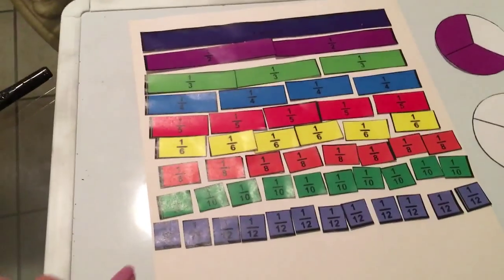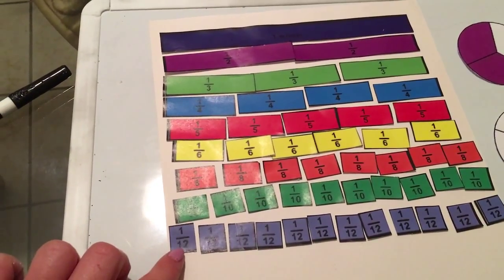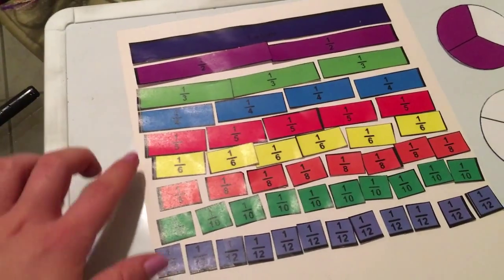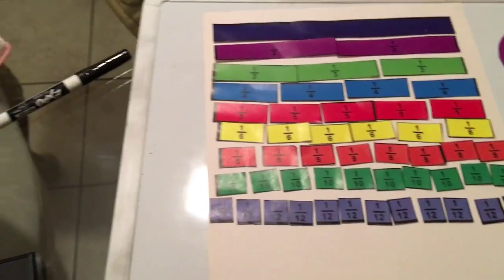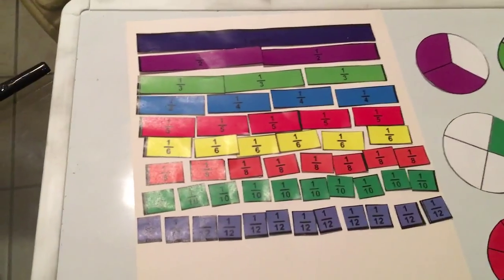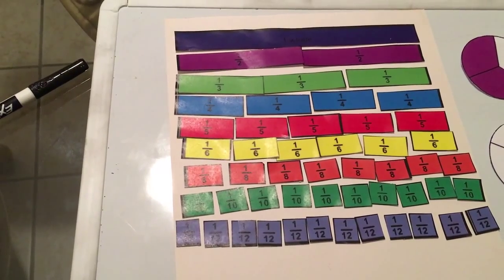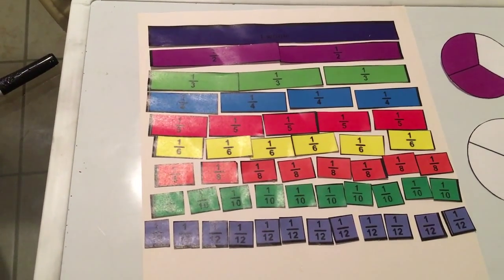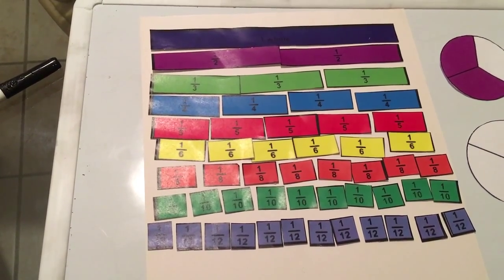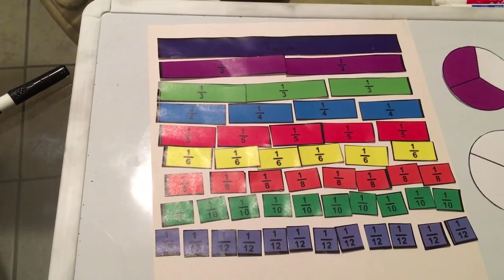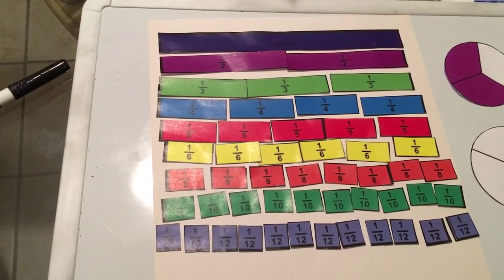Like this is representing 1/12 and 1/3, 1/2, 1/5. Have you noticed anything special about these strips? The bigger the number, the smaller the squares are getting. Yeah, as the numbers get bigger, the pieces get smaller.